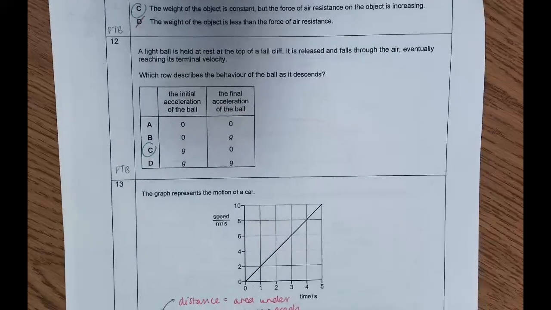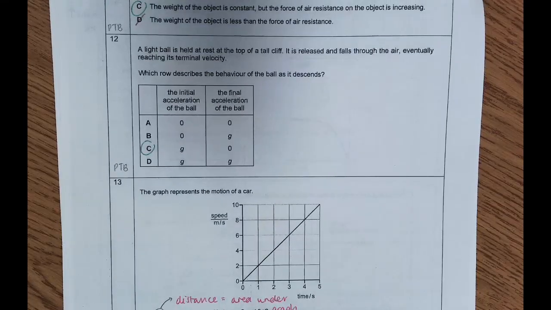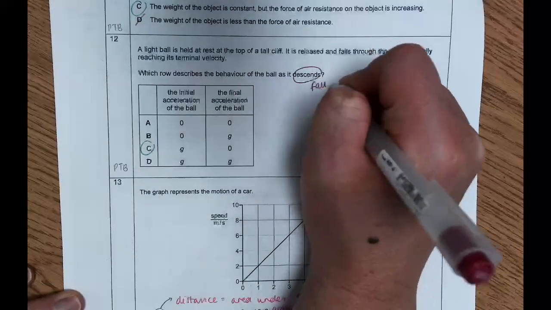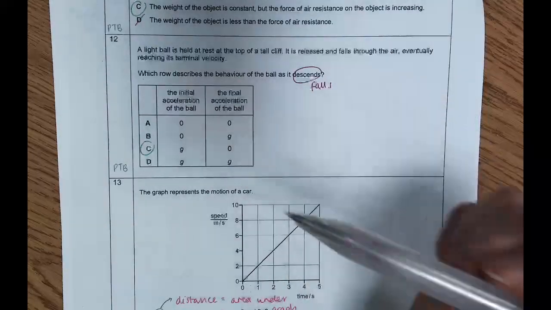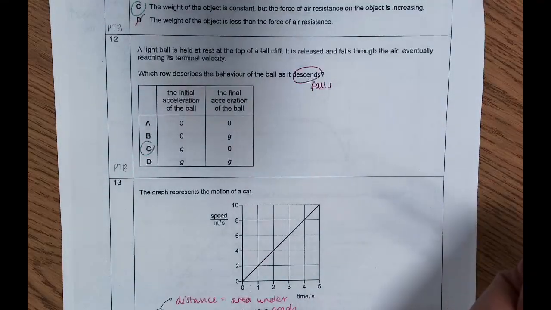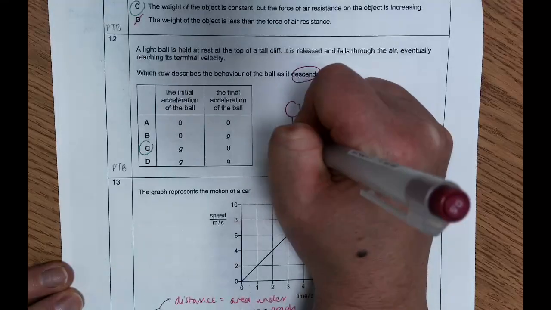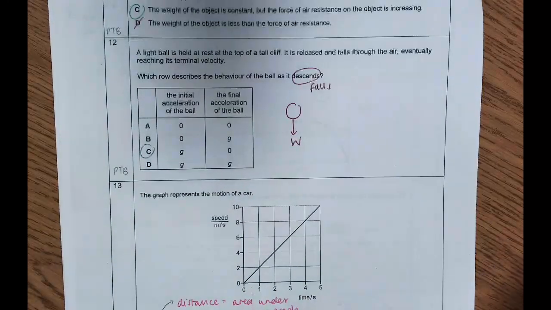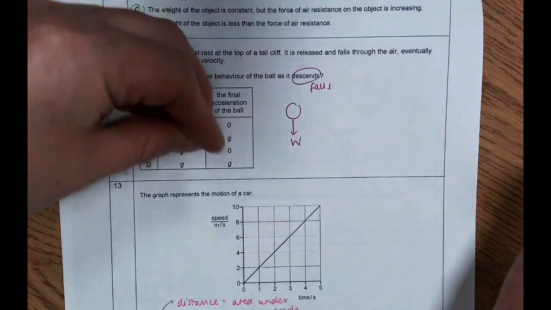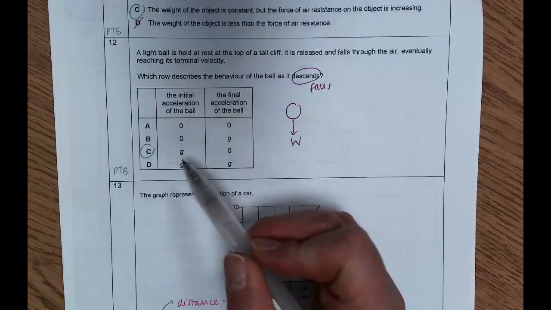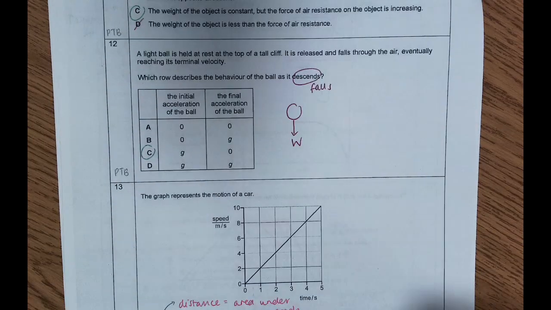In 12, a light ball is held at rest at the top of a tall cliff, released and falls through the air. Which row describes the behaviour of the ball as it descends? Descends just means falls. Okay, the starting acceleration of the ball, well, initially the only force that acts is the weight because they haven't fallen through any air yet. At the moment it's released, it hasn't hit anything yet.